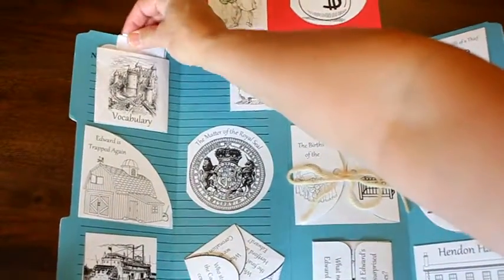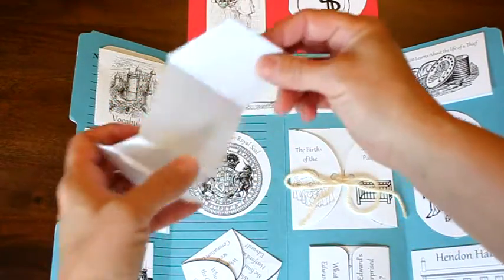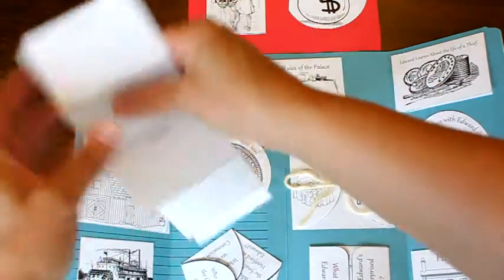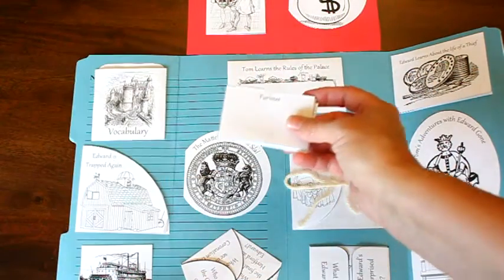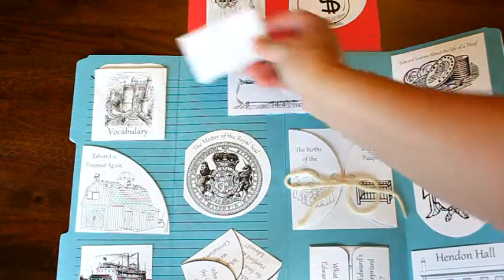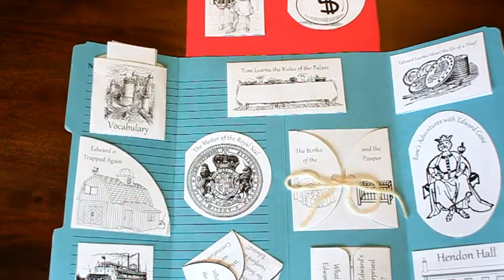And then of course they all have these vocabulary words also. This just helps them as they're reading through the story. I have them do this before reading so that they can understand some of the more challenging words that they might find in there, and thus understand the story a little bit better.